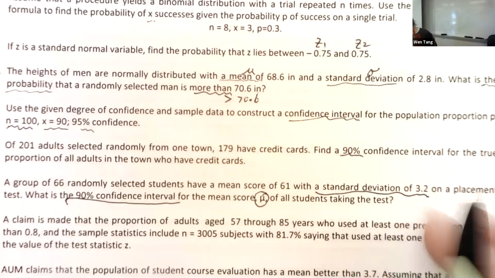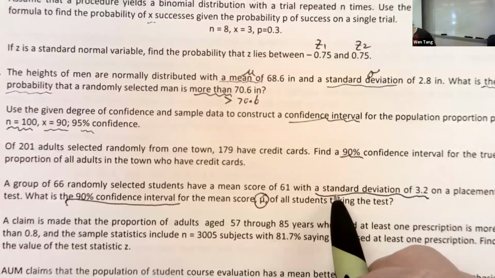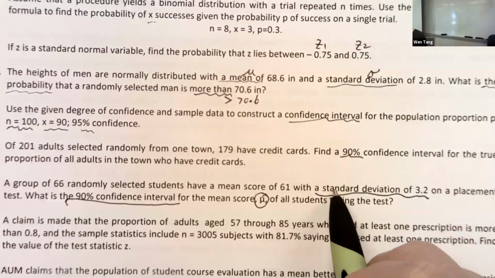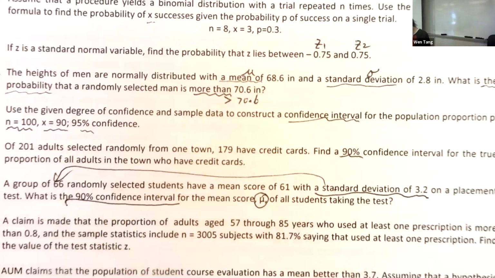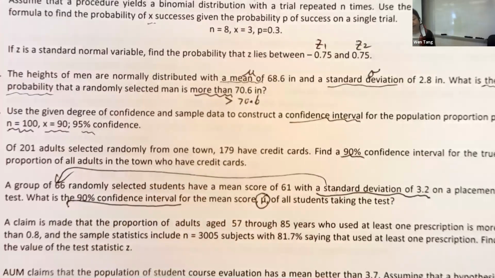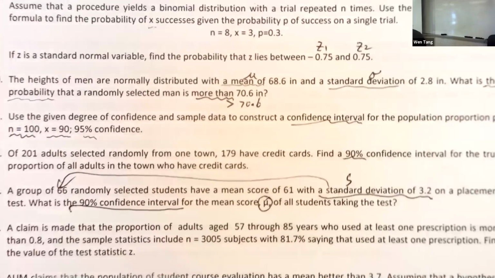Here, the standard deviation is from the group of 66 selected students, which means this standard deviation is the sample standard deviation. If we just have the sample standard deviation, we cannot know any information about the population standard deviation. So here we only know S.